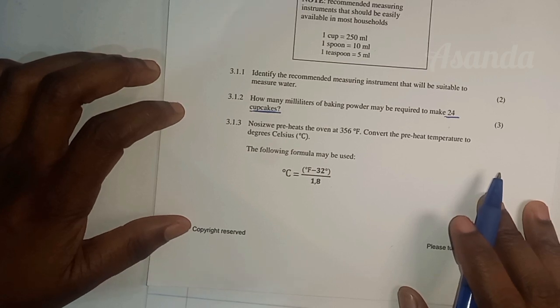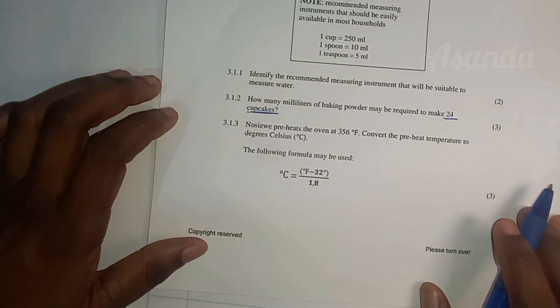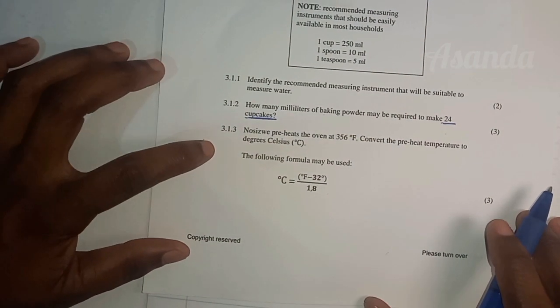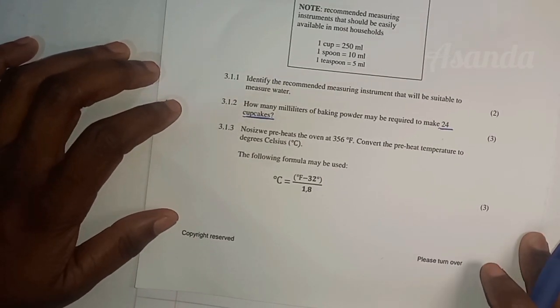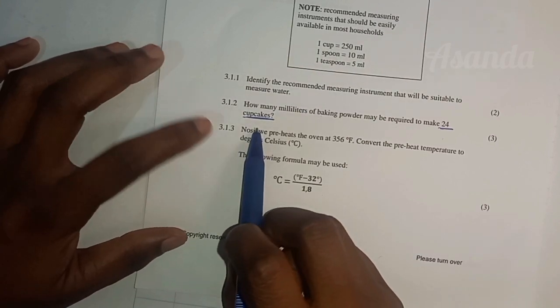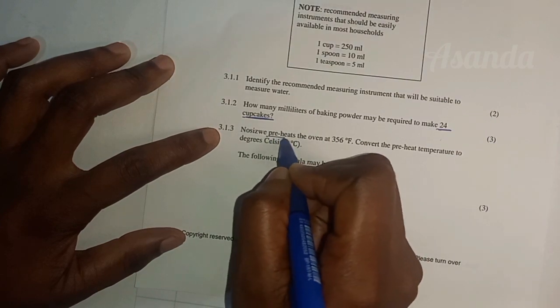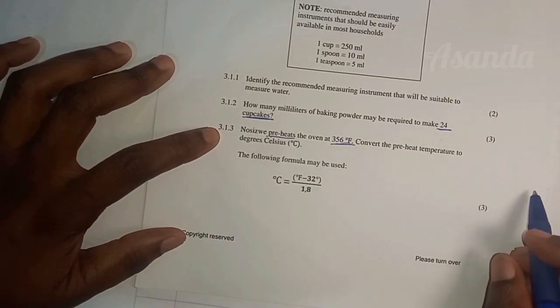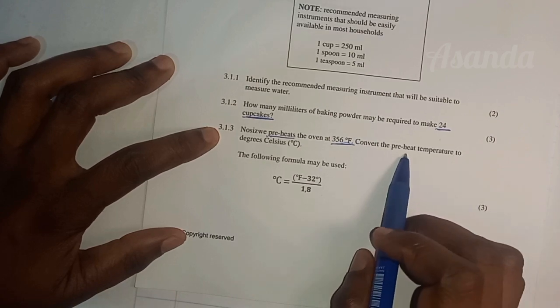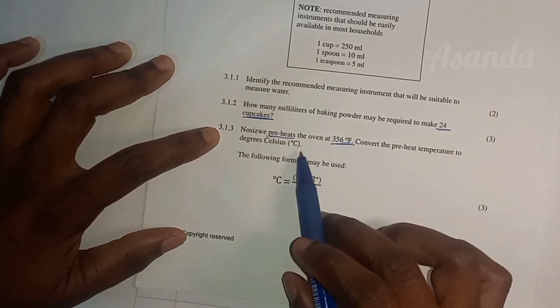Right, so 3.1.3. Nosizwe preheats the oven at 356 degrees Fahrenheit. Convert the preheat temperature to degrees Celsius. So Nosizwe preheats the oven at 356 degrees Fahrenheit. Now they're saying convert this temperature to degrees Celsius.